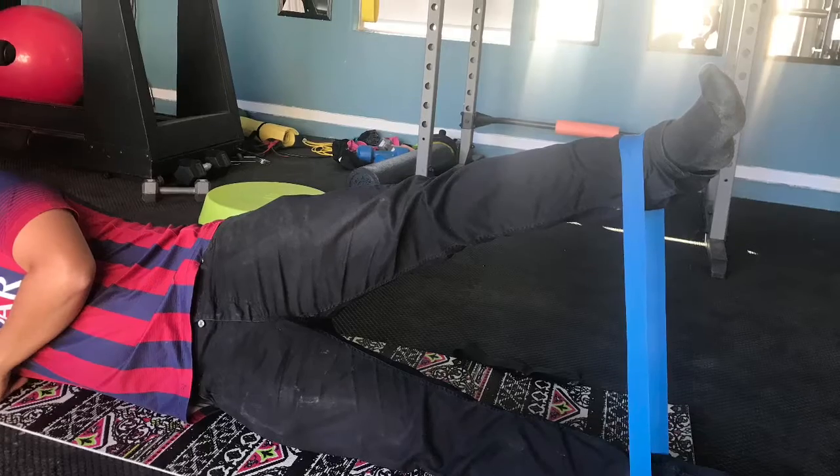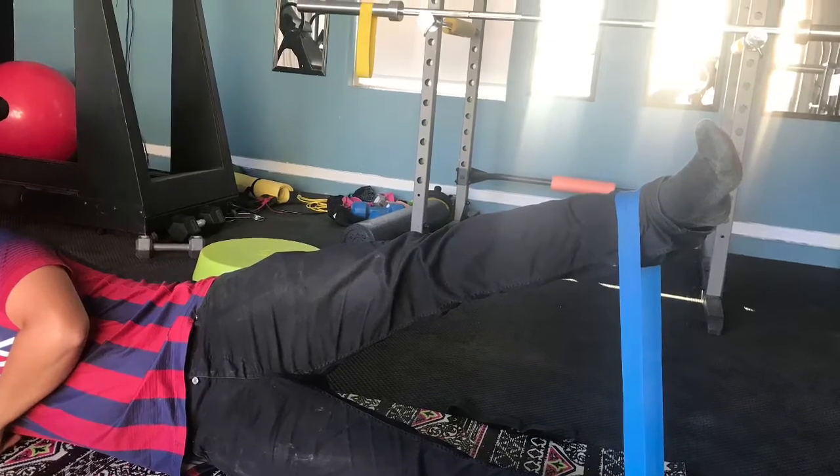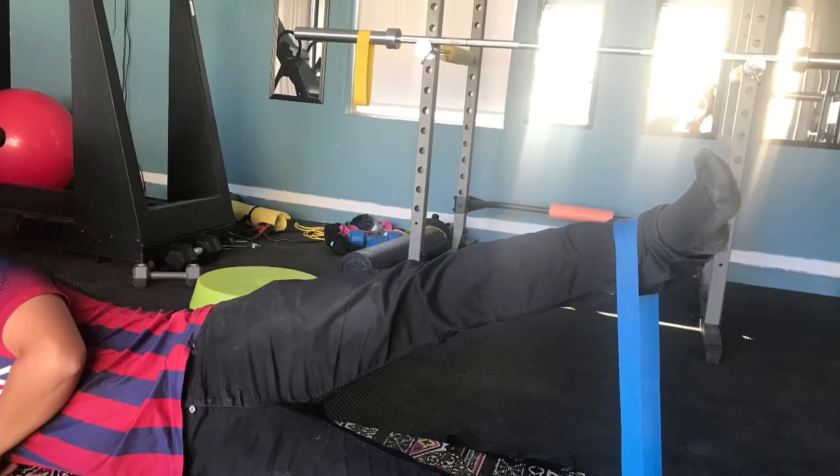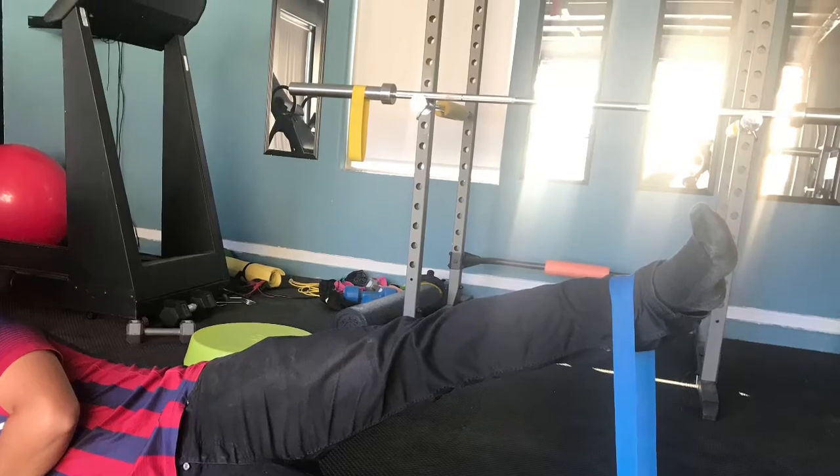To isometrically activate gluteus medius, we can have the patient lay on their side with their leg abducted and have them hold that for 15 seconds at a time. This can be done with or without resistance depending on the patient.